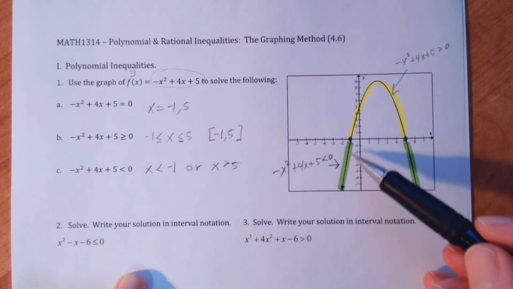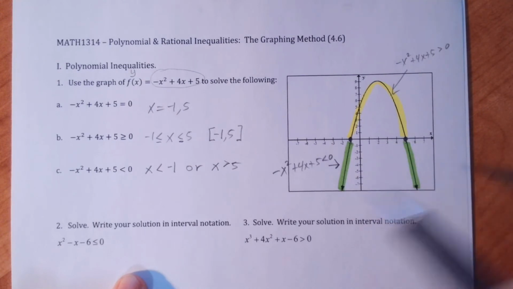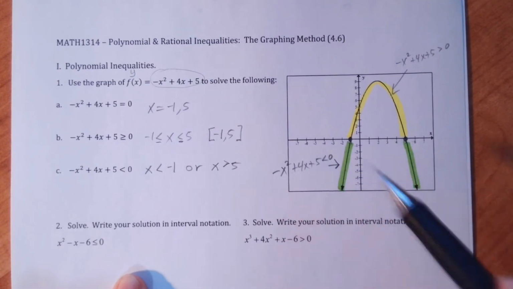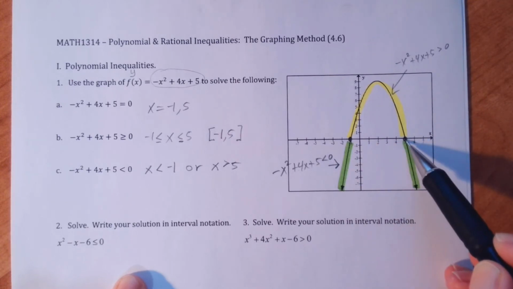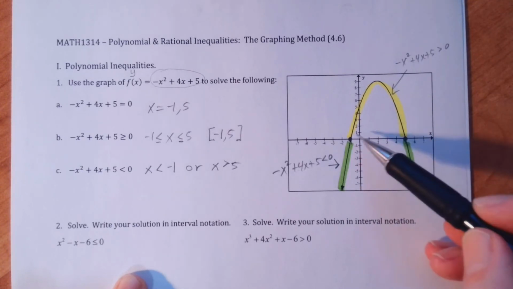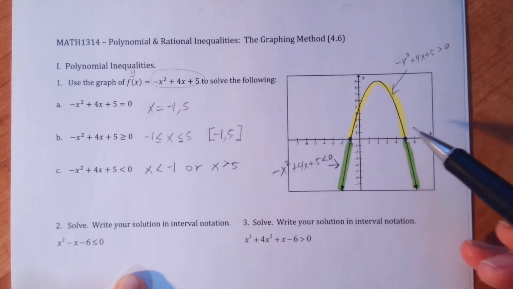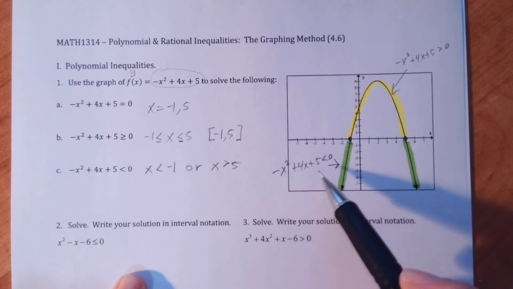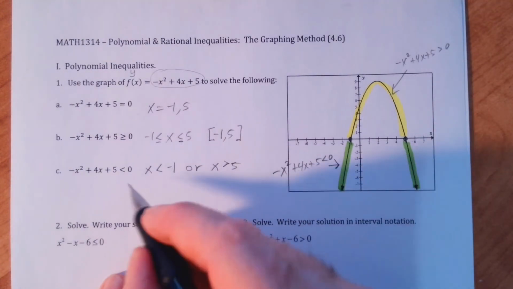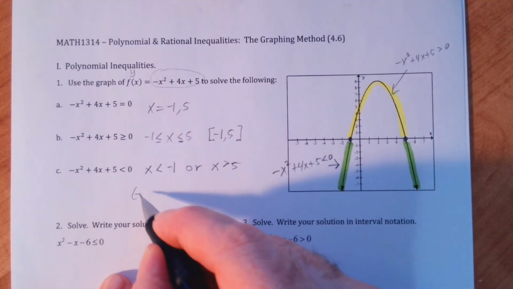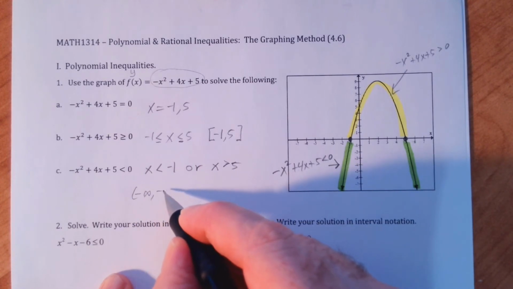So you can see here's where this function is less than 0. Here's where we're equal to 0 at negative 1 and 5. And between negative 1 and 5, you can see the value of this function is greater than 0. All right, so the last thing to do here is just write this in interval notation. It'll be negative infinity to negative 1.